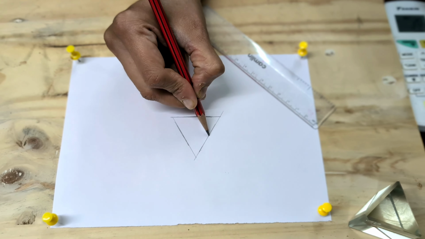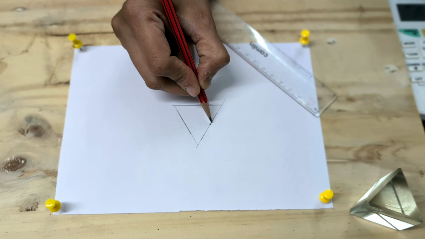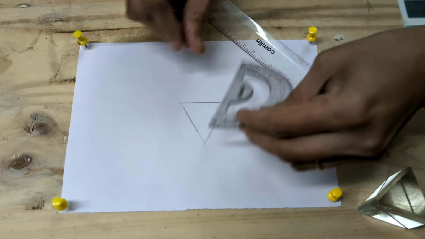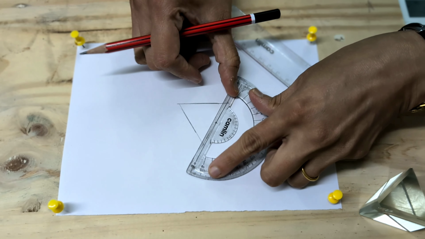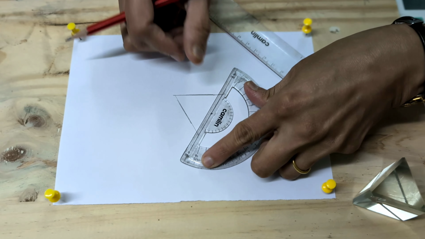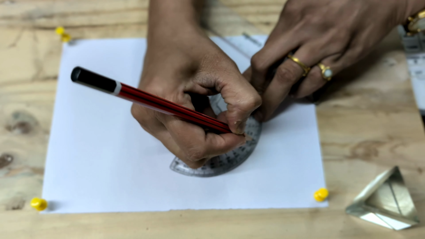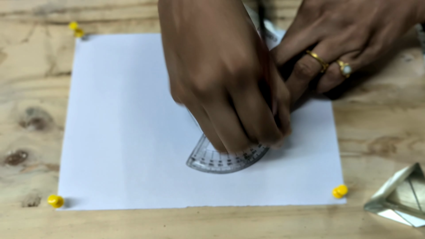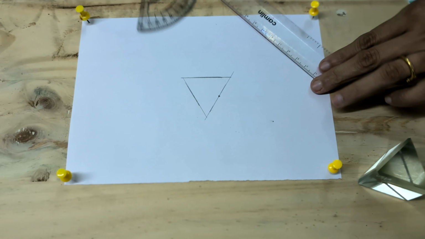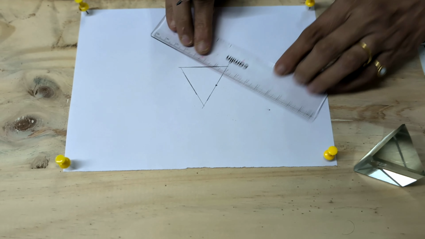Here, on one edge of the prism, draw a normal here. So here it is 90 degrees. So again I have drawn a normal over here.